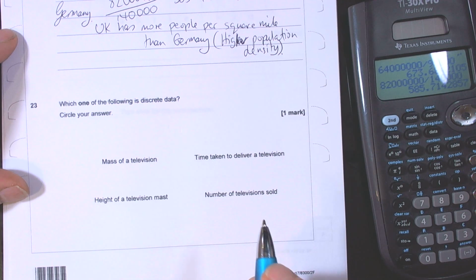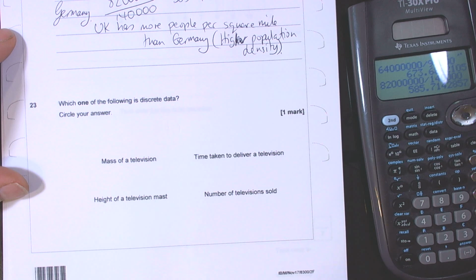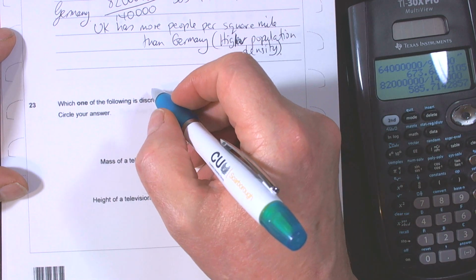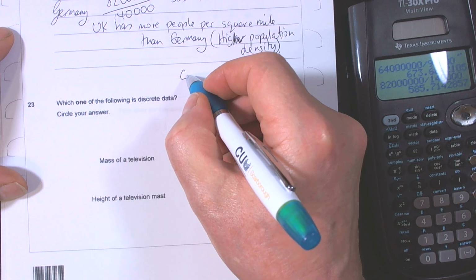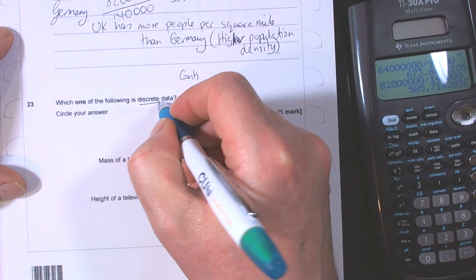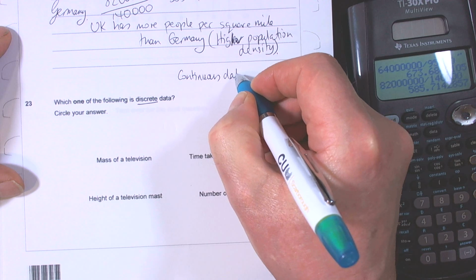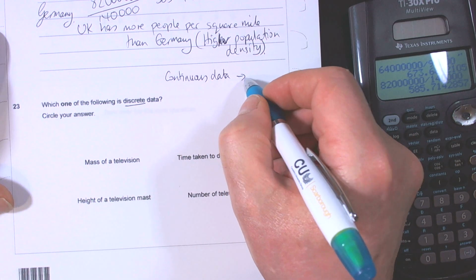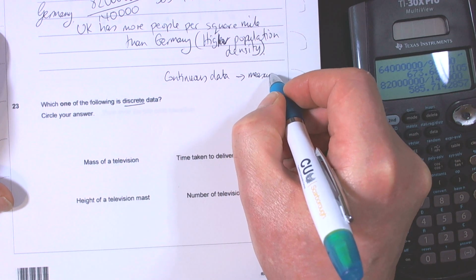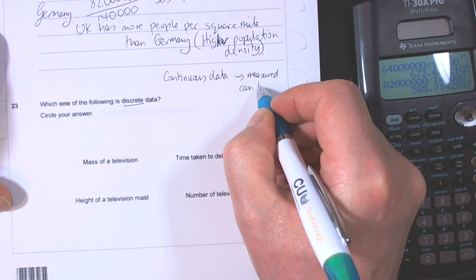Alright, this next question is one of those words that comes up every so often. Two main types of data, there's continuous data, because this talks about discrete data. So there's continuous data, which is measured, can take any value.